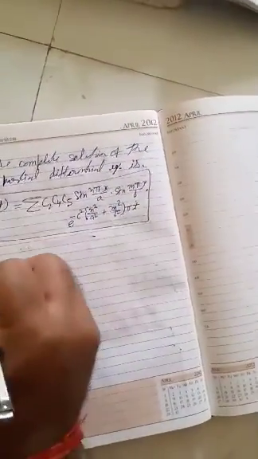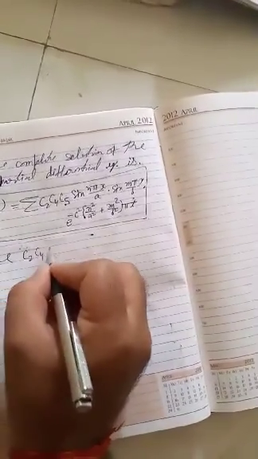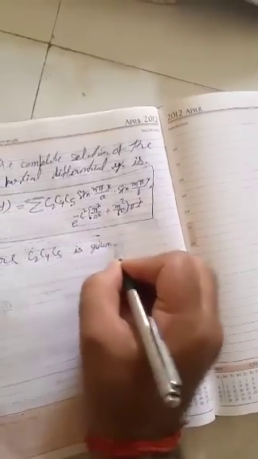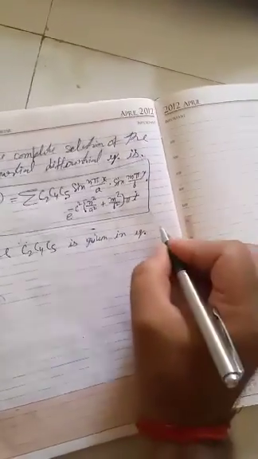This is the complete solution where C2, C4, C5 is given in equation 7.